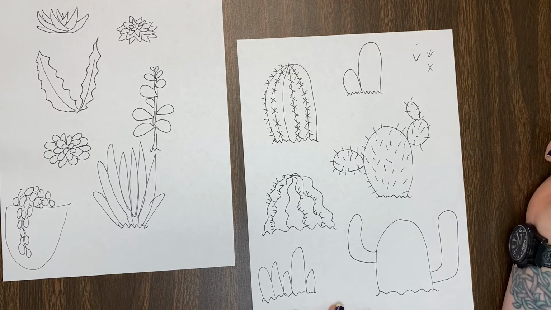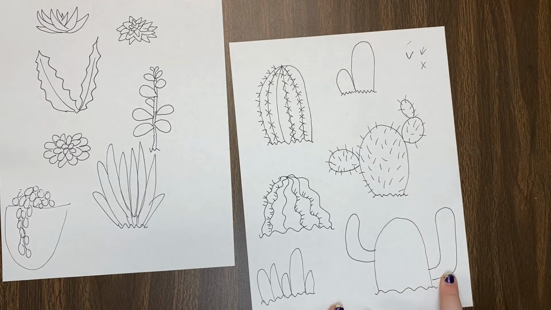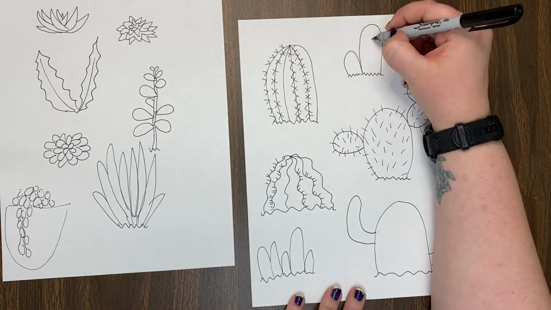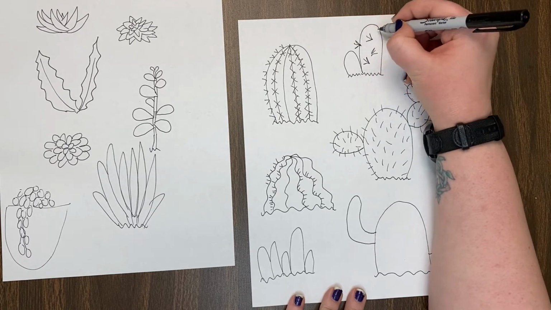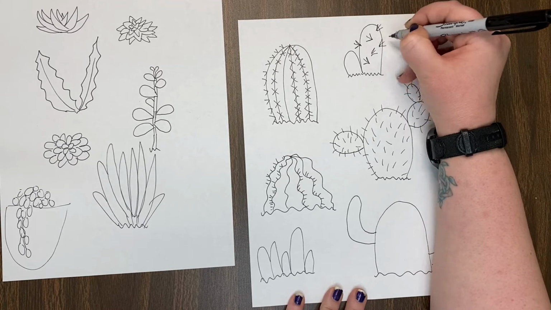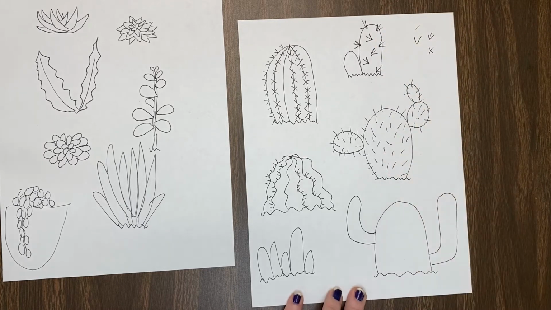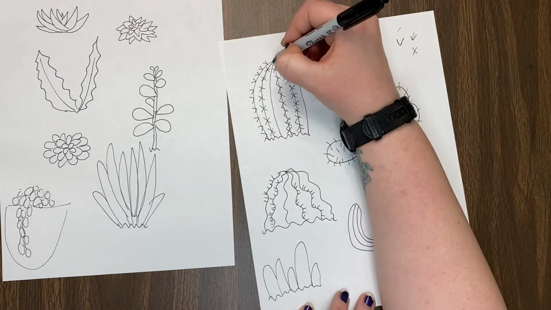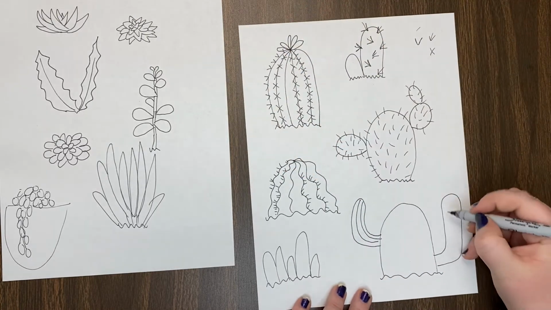Sometimes you have cactus that have different groupings. So some have stuff that grows off of them. Sometimes you have cactus that grow all together. And these also have their own types of spikes. So you have lots of options when you're drawing your cactus to figure out how you want your cactus to look, what spines they have, what group they're in, how they look, or even if they have flowers on top, because some cactus do make flowers.